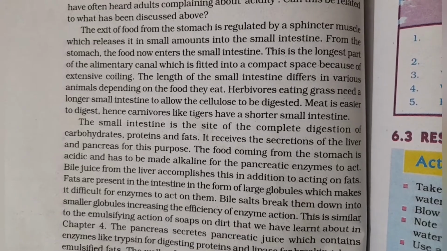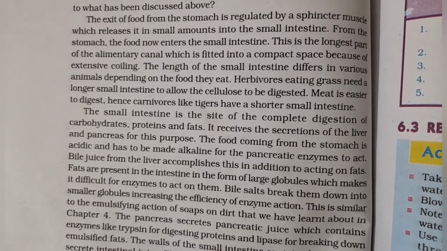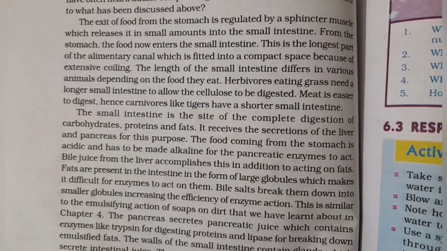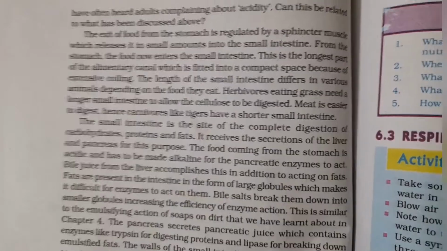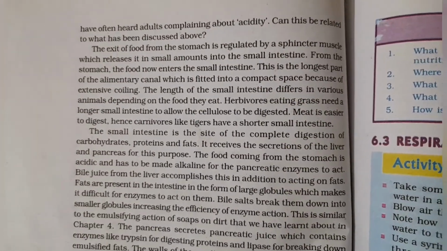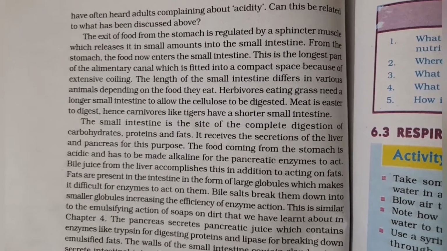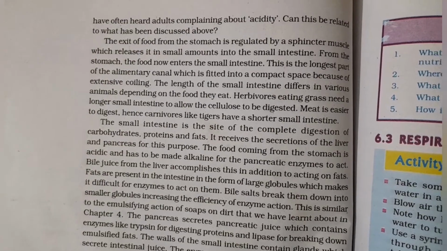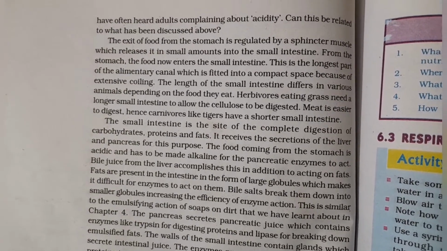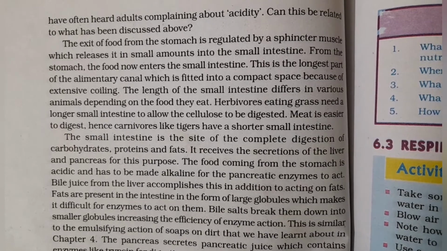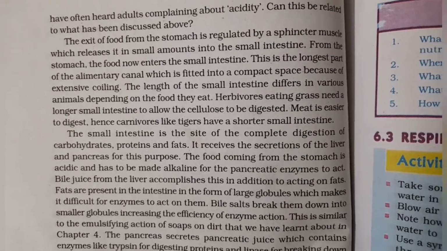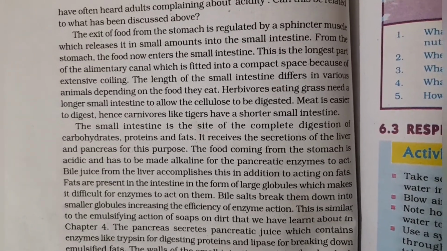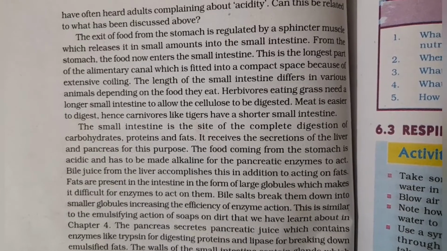Herbivores eating grass need a longer small intestine to allow the cellulose to be digested. Meat is easier to digest, hence carnivores like the tiger have a shorter small intestine. So I told you about carnivorous and herbivorous animals, and they have a special adaptation for digesting the cellulose present in grass. One adaptation is that the small intestine is longer, to digest the cellulose.